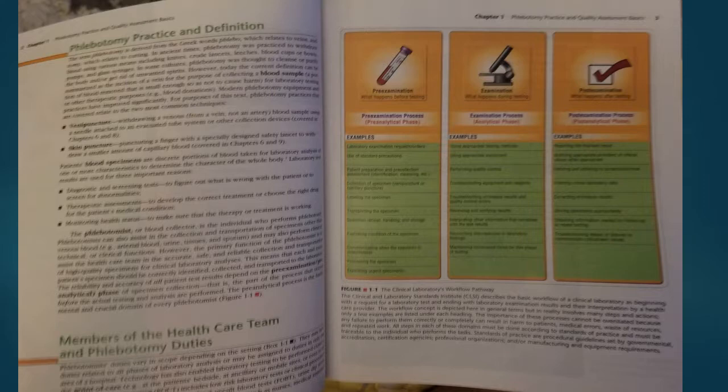The phlebotomist or blood collector is the individual who performs phlebotomy. Phlebotomists can also assist in the collection and transportation of specimens other than venous blood, such as arterial blood, urine, tissues, and sputum, and may also perform clinical, technical, or clerical functions. However, the primary function of the phlebotomist is to assist the healthcare team in the accurate, safe, and reliable collection and transportation of high-quality specimens for clinical laboratory analysis. This means that each and every patient specimen should be correctly identified, collected, and transported to the laboratory.